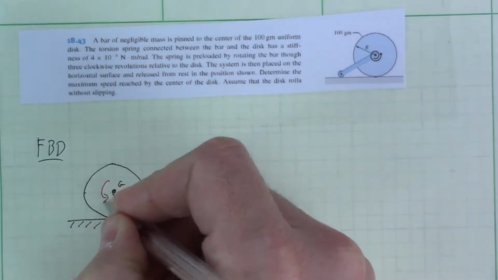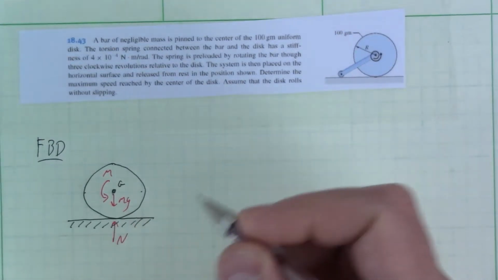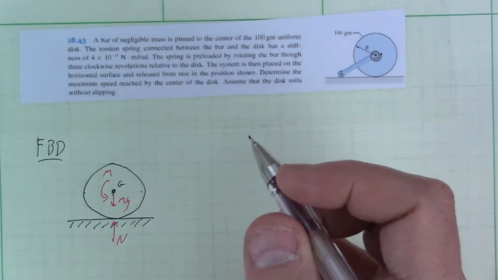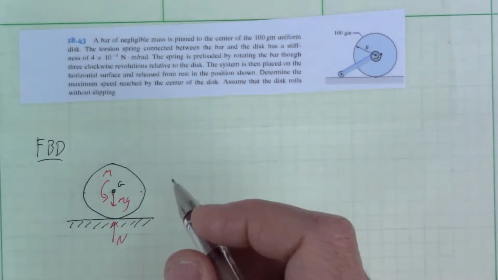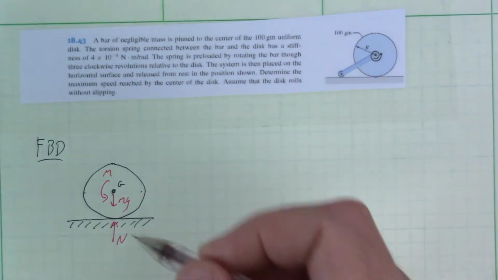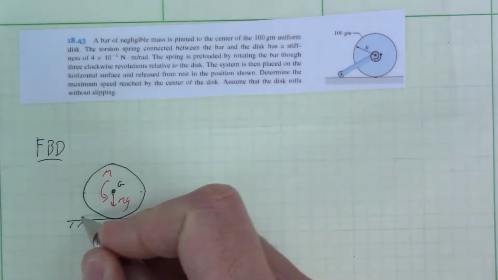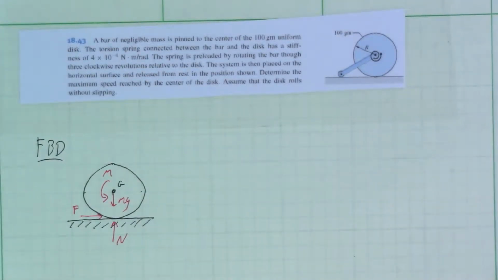There is a moment from the torsional spring, and there is a normal force. And there could be friction too, but as we've said, rolling friction does no work. So that's the moment that would want it to roll that way. This is going to move the other way, and so the friction force would be there. Those are all the forces.